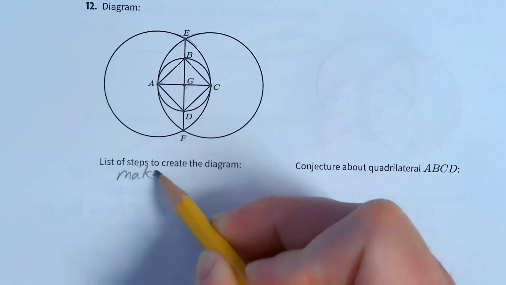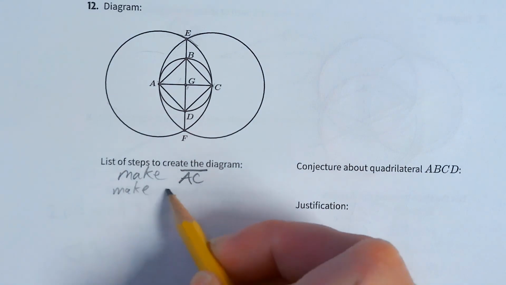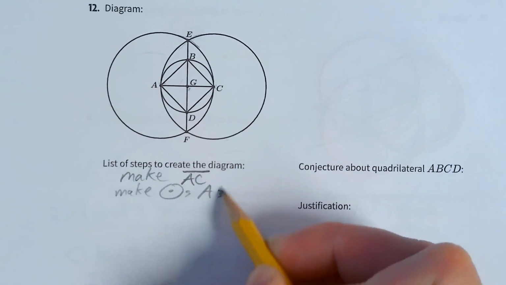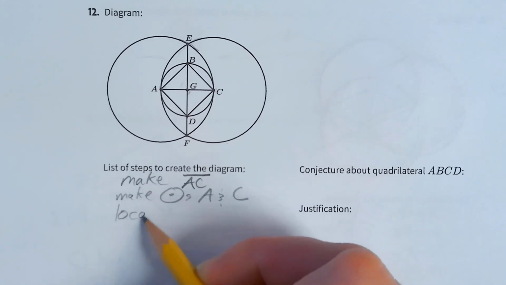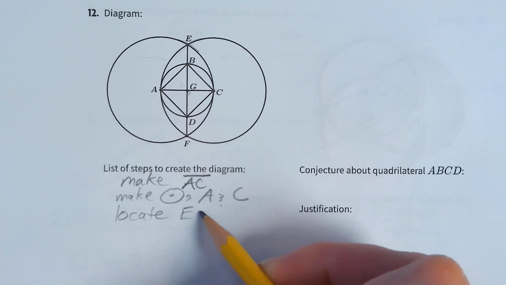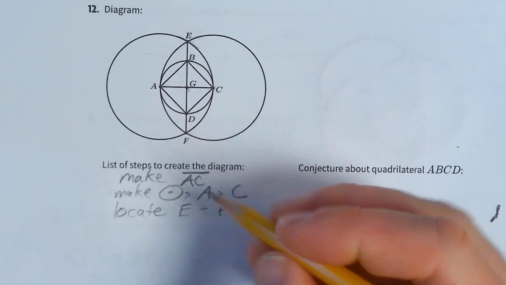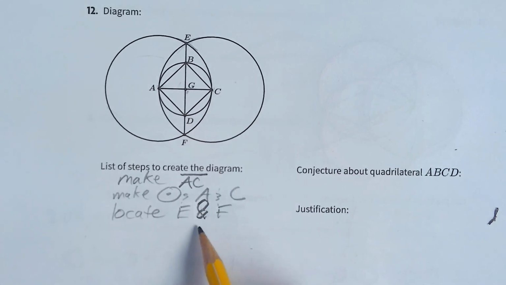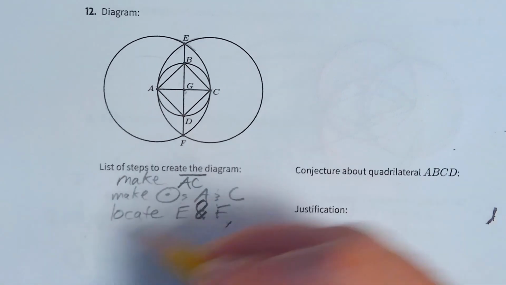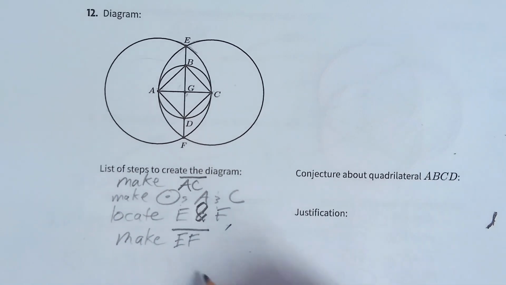So, because that's possible, let's just say that. Make AC, make circles A and C, locate E and F. Better not use a plus sign. Use an ampersand. Locate E and F. Make EF segment.